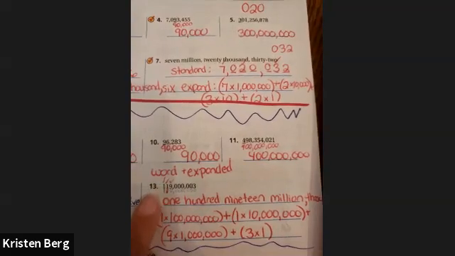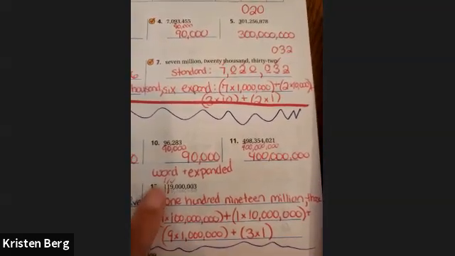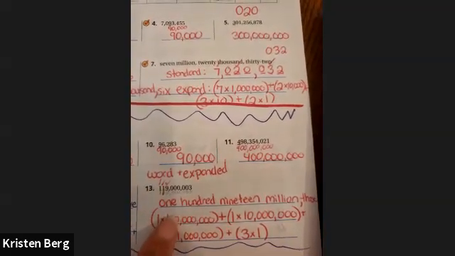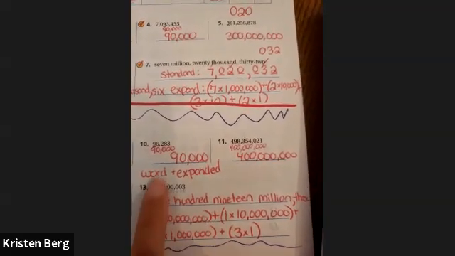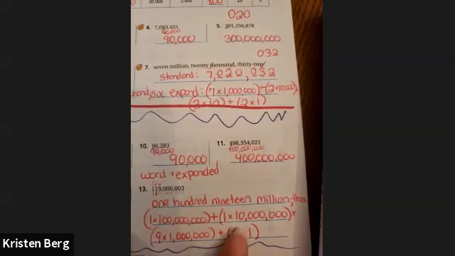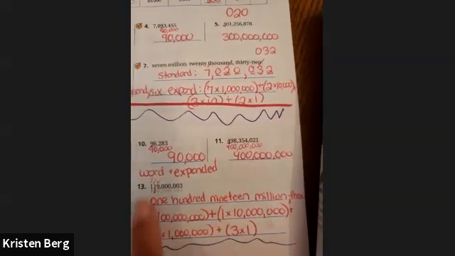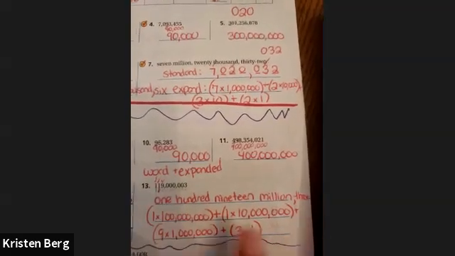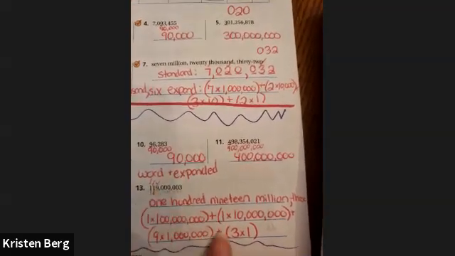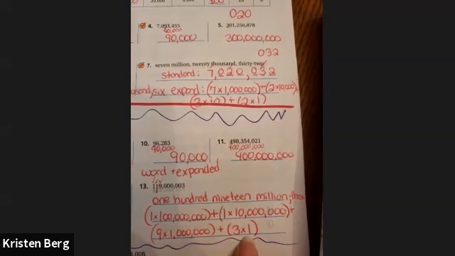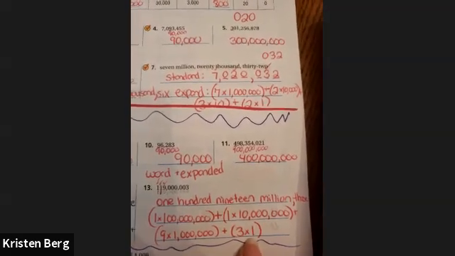Here, this is where I was checking off. The first one I'm going to write down is the 1, and it's in the 100 millions. Plus, then I checked it off. Then the 1 in the 10 millions. Then I checked that one off. Plus the 9 in the 1 millions. Check it off. Then plus 3 times 1. So that is what you do there.